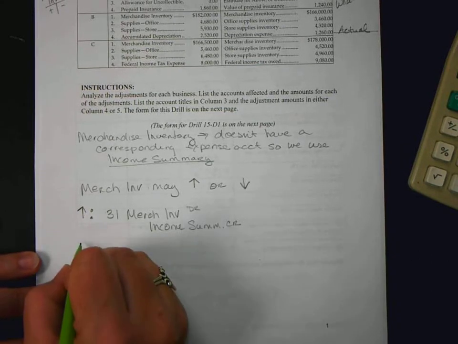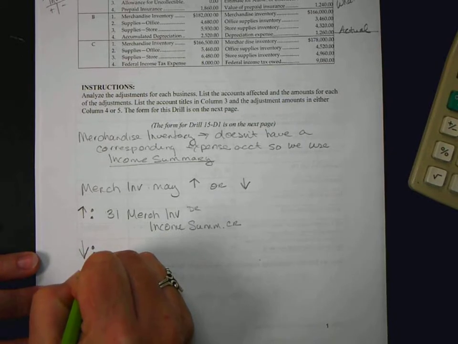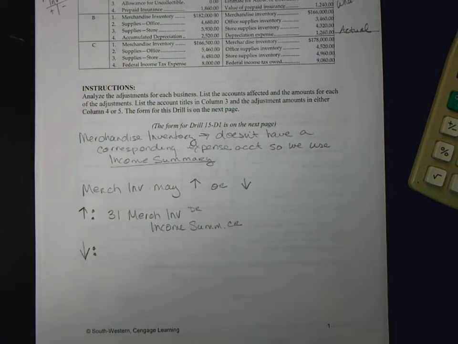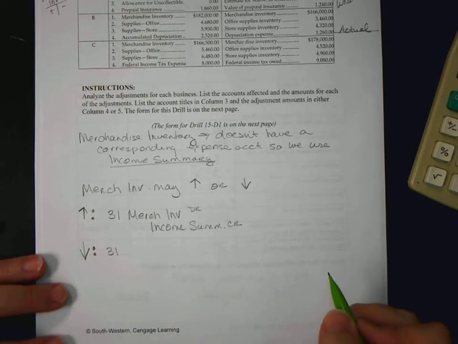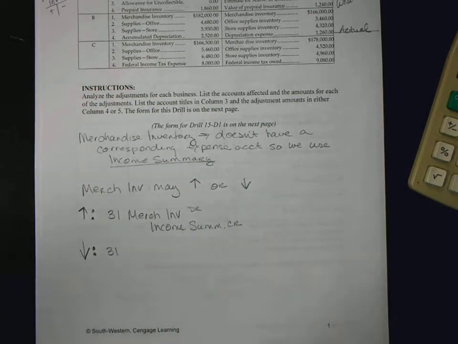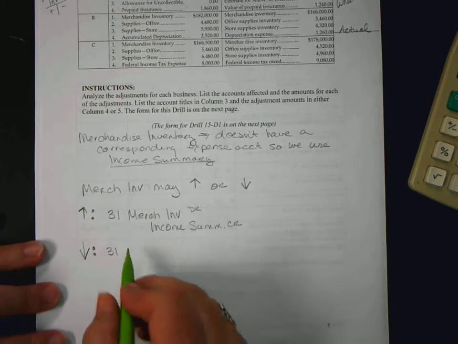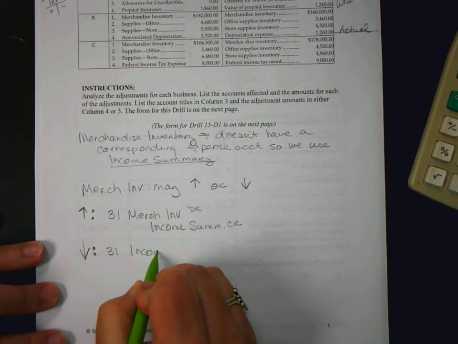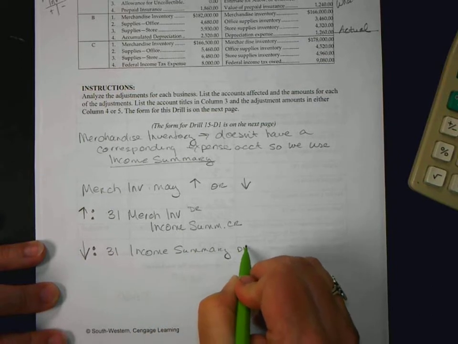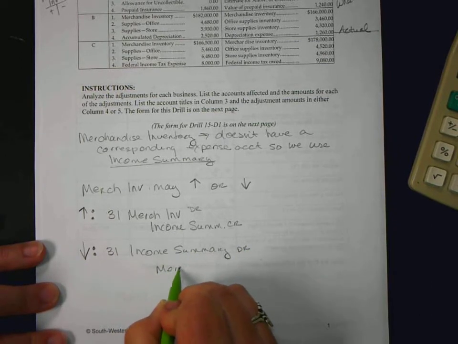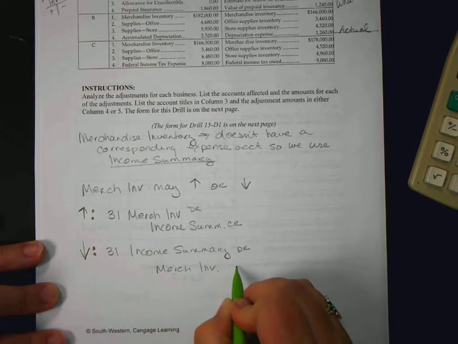Okay, if inventory is decreased from January 1st to December 31st, then my debit has to go first. I have to decrease merchandise inventory with a credit. So income summary is going to be my debit, and merchandise inventory is going to be my credit.